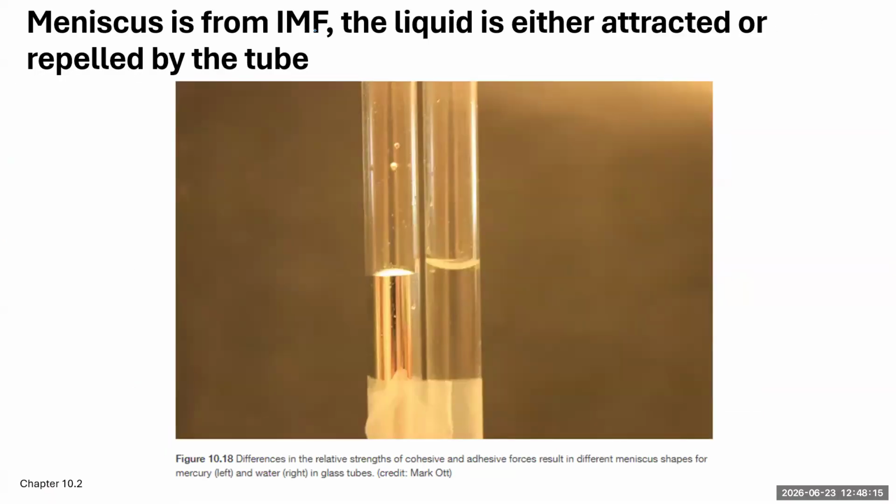Meniscus. We talked about this in topic 6 about measurements. We did this in lab. So whatever is happening here, the liquid is either attracted or repelled by the tube. Here, they believe this is mercury. So this is mercury. This is water.